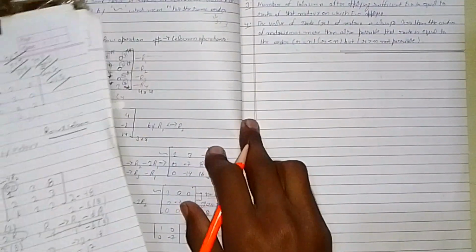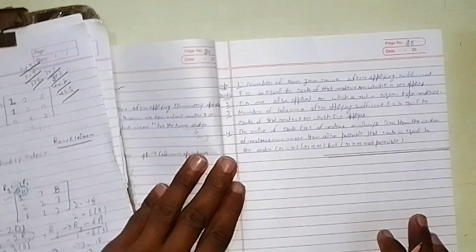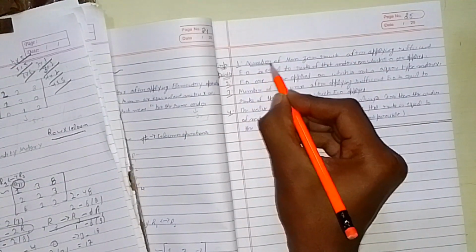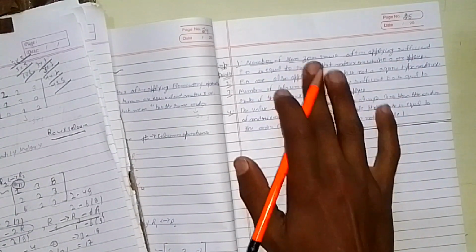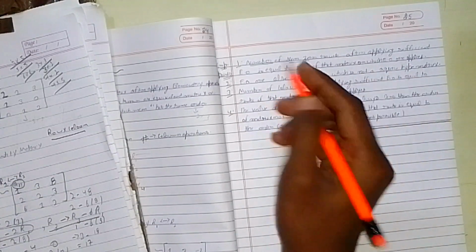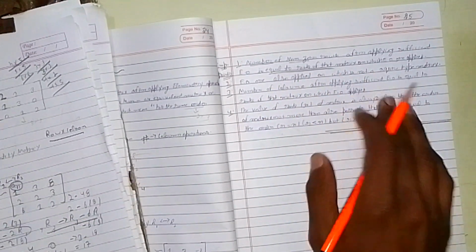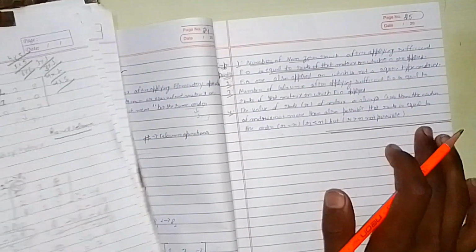Now some important points, and then we finish this lecture and talk about examples in the next part of this video. After applying sufficient operations, the number of non-zero rows is equal to the rank of that matrix. रैंक क्या होगा, जितने आपने ऑपरेशन अप्लाई कर दिए बस हो गए और नहीं कर सकते, तब आपका वो रैंक ऑफ मैट्रिक्स होगा.